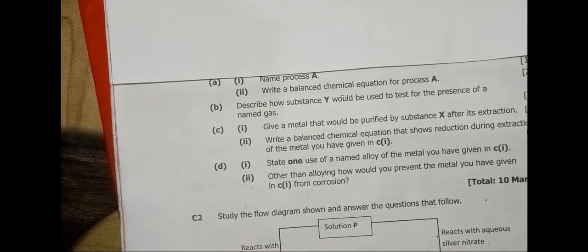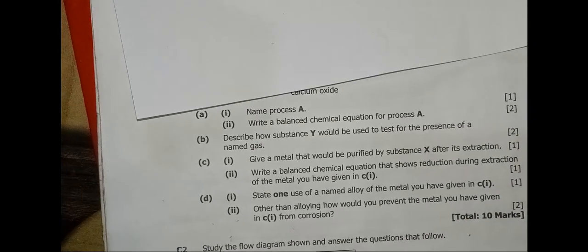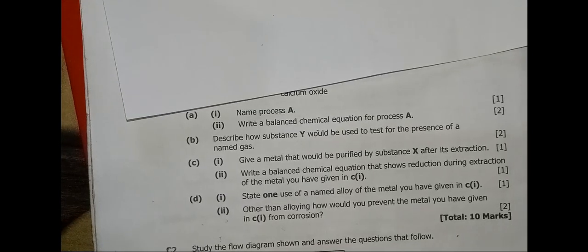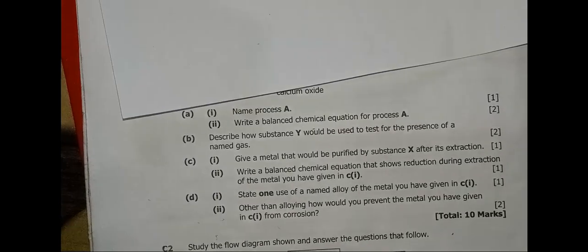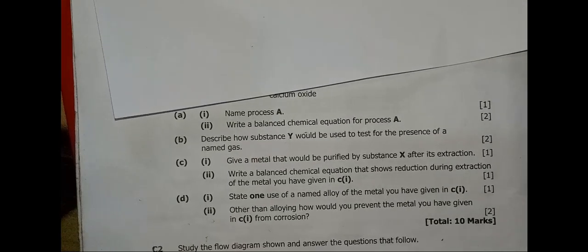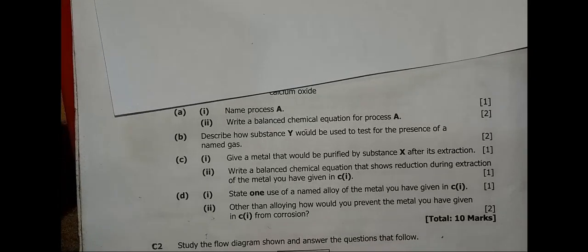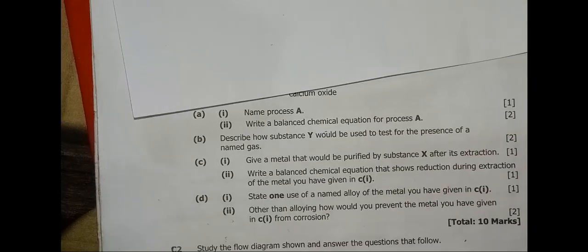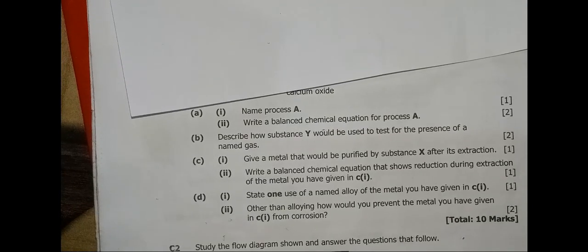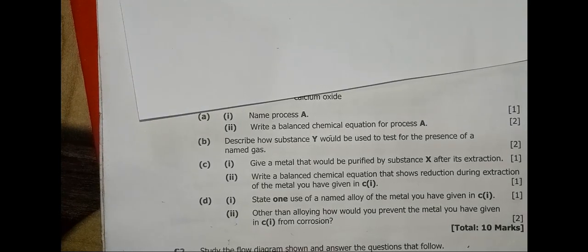Okay, we move on. We go to D. D reads, state one use of a named alloy of the metal you have given in C1. So the metal in C1 is iron. So the alloy which is made from iron, we give one use. One alloy which is made from iron is steel, which is an alloy of iron and carbon.